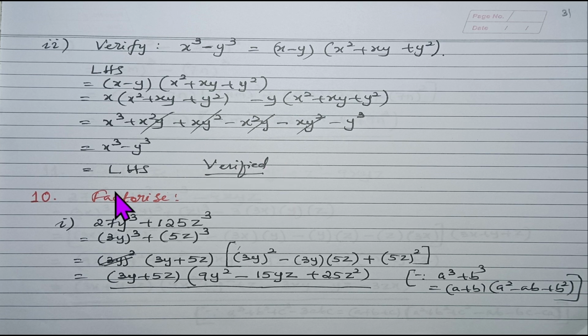Now coming to the next example, factorize. We are given 27y cube plus 125z cube. Now 27y cube is (3y) cube and 125z cube is (5z) cube. That means it is a cube plus b cube form. And we know that a cube plus b cube is equal to a plus b in the bracket a square minus ab plus b square. Here a is 3y and b is 5z.